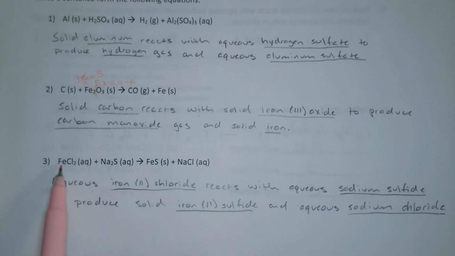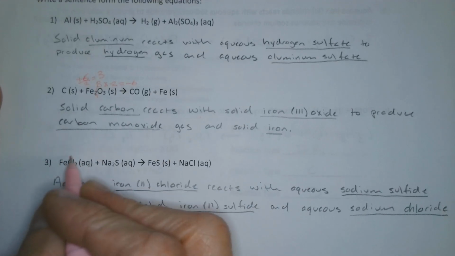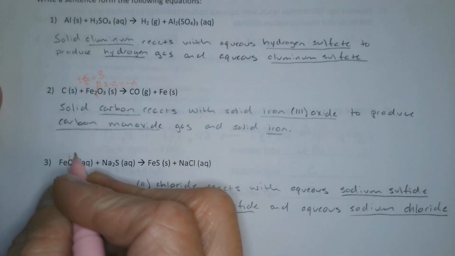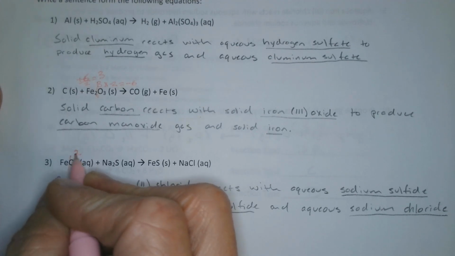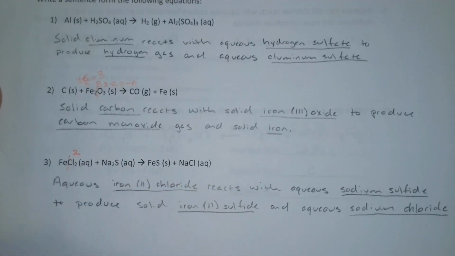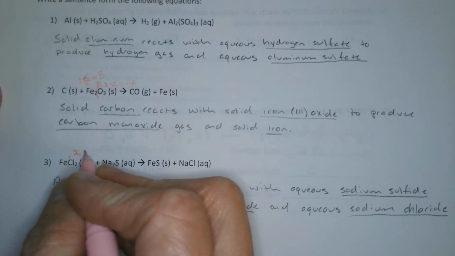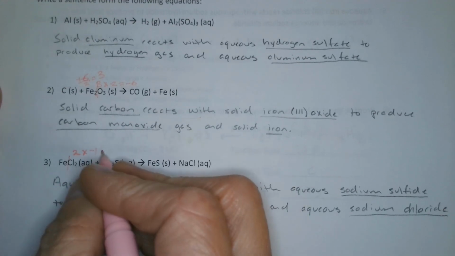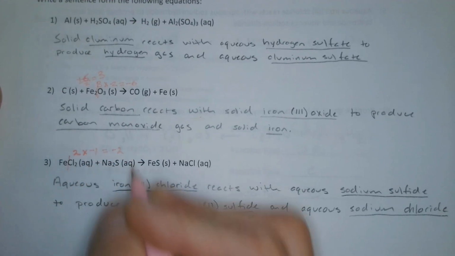Got it, iron again, so we have another Roman numeral to figure out. And again, we always start over here on the negative side of our compound. There are 2 chlorines, that is based on that subscript 2. The oxidation number for chlorine, because it's in group 17, is -1. So my total negative charge is -2.